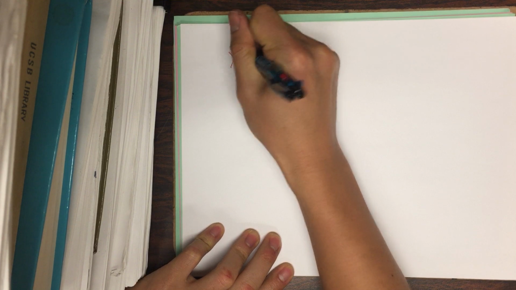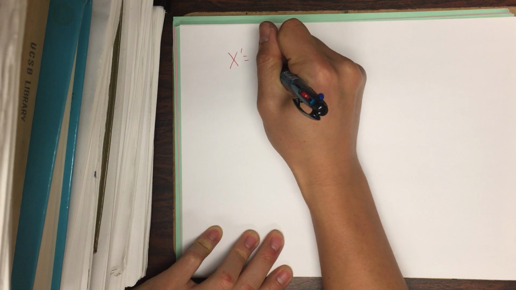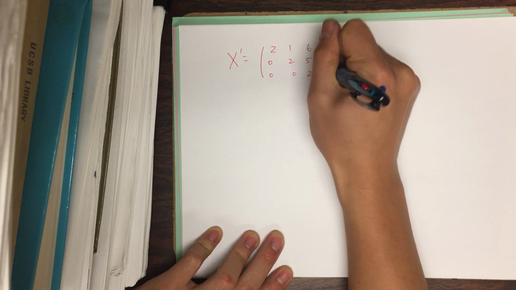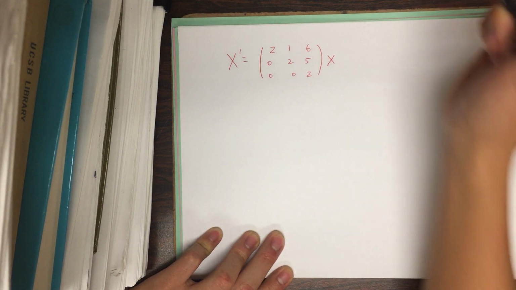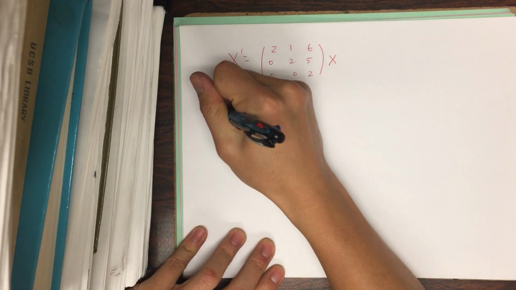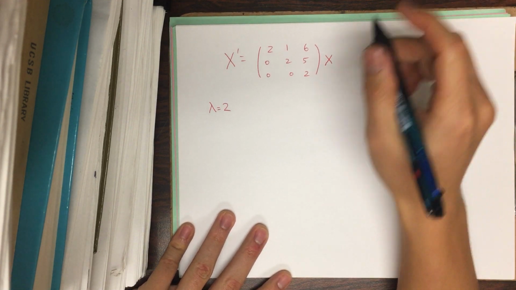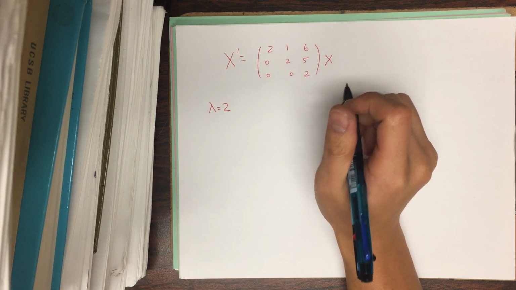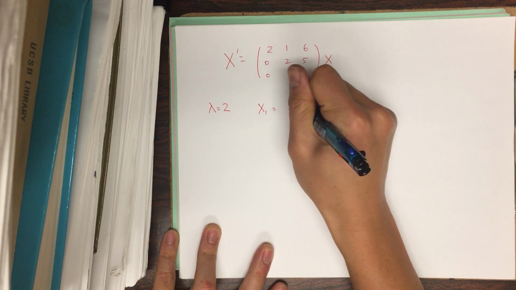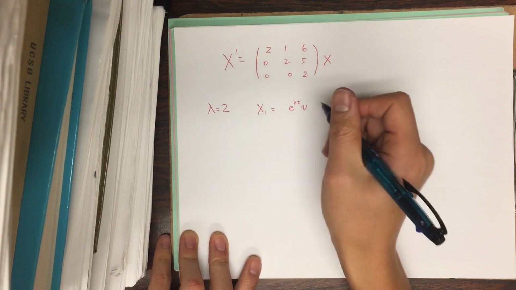So, for instance, suppose we are given this as our system, then just by looking at it, you can figure out that the eigenvalue is 2, or you can, of course, compute the characteristic polynomial. And so, well, we can find one solution, x1, that's of this form, and this will just be the eigenvector. And so let's compute it.